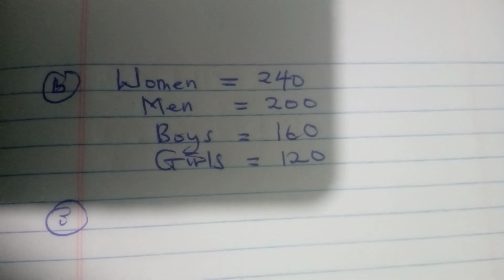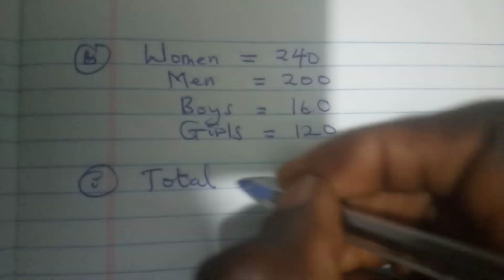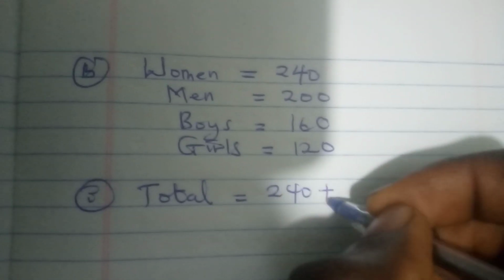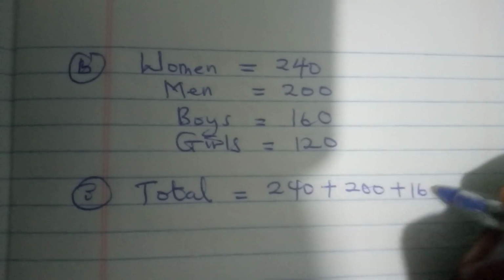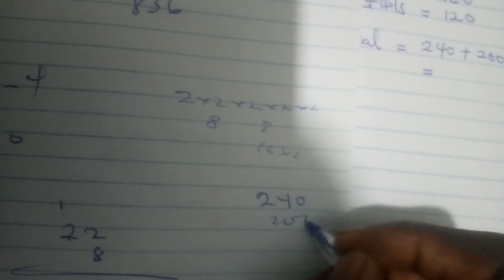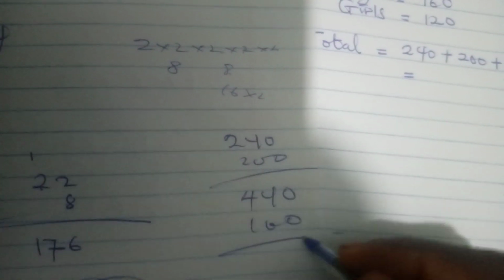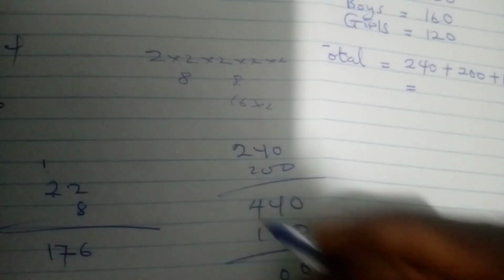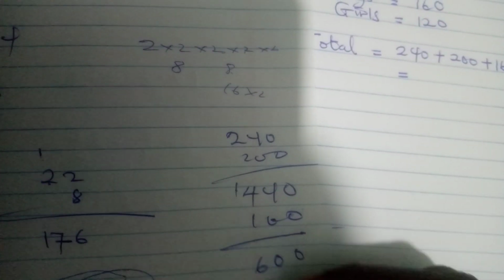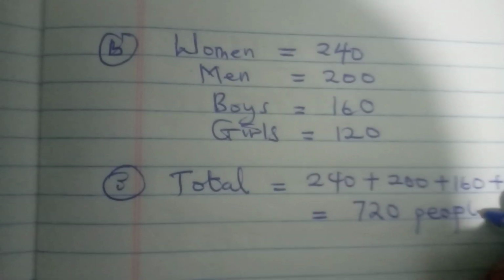that attended the rally. So before we can even do the pie chart, we need the total. So we have to calculate the total by adding 240 plus 200 plus 160 plus 120. So we are going to add this. 240, 200, you are getting 440. Then 160 is giving you 600, then 120, giving you 720 people. So we have a total of 720 people at the rally.